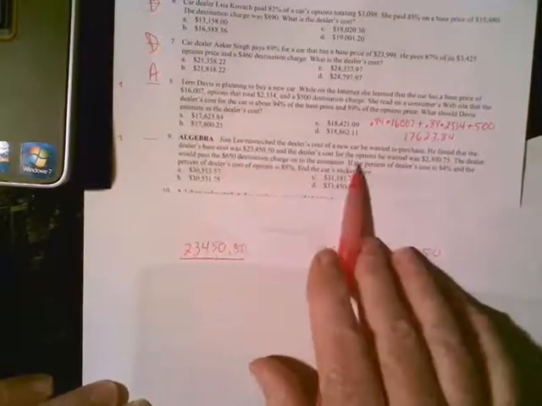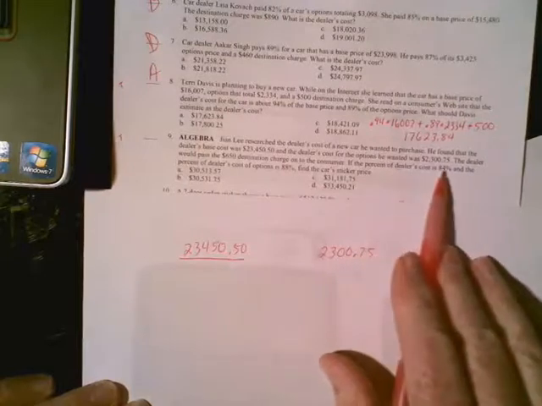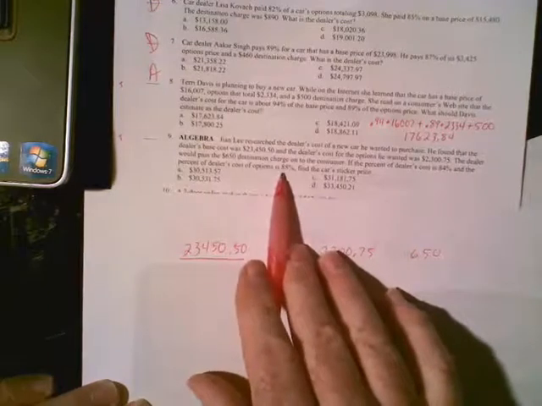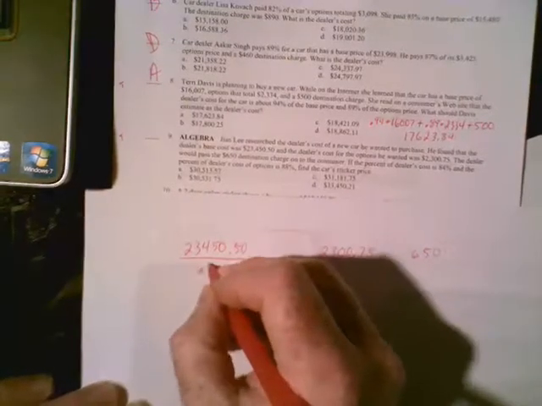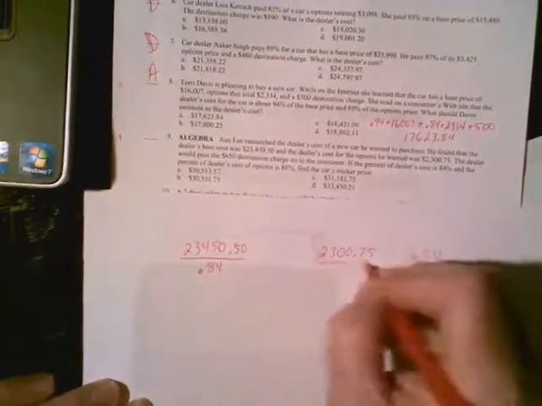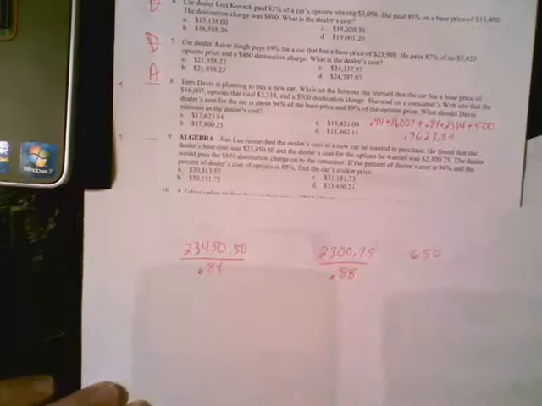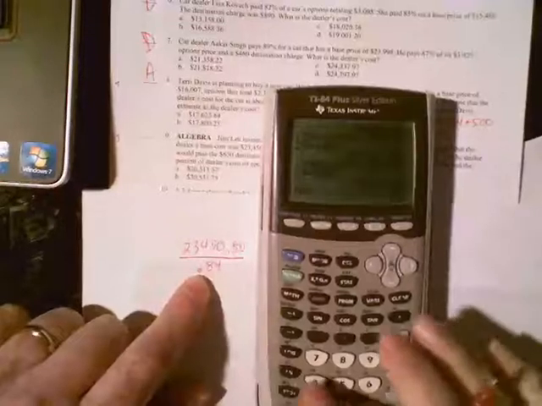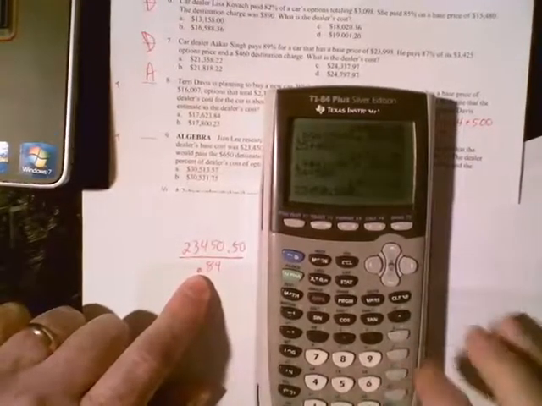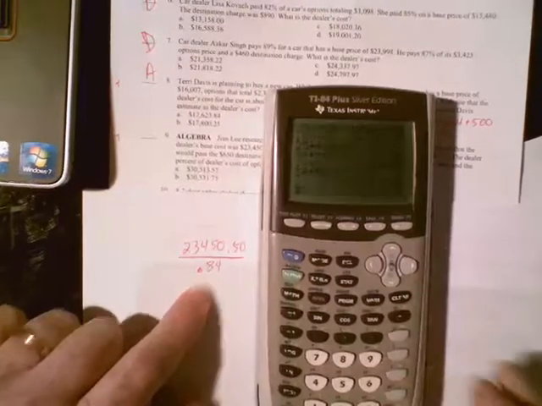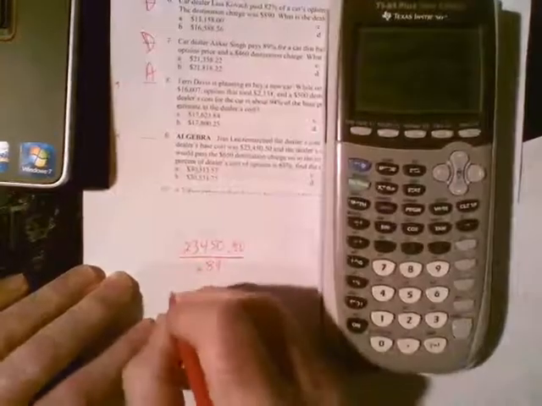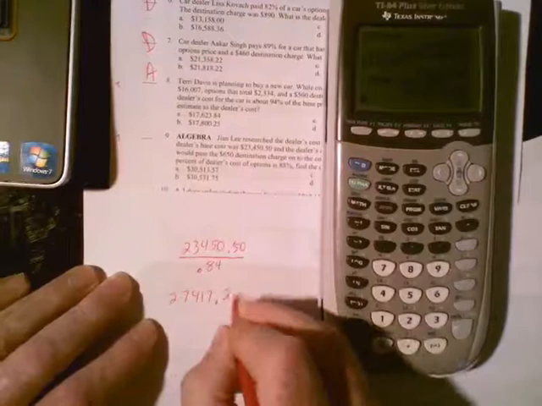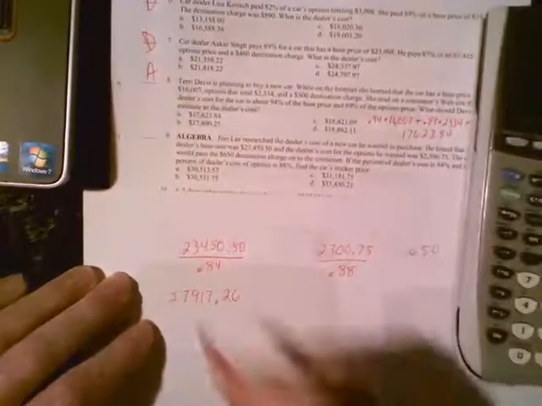So for this, if the percent of the dealer's cost is 84% and the percent of the dealer's cost of the options is 88%, we're going to divide this one by 0.84, and we're going to divide this one by 0.88. If I take my calculator and do that, 23450.50 divided by 0.84, our number should get bigger, and we come up with $27,917, and we're going to round that off to 26 cents. So this is the base price.